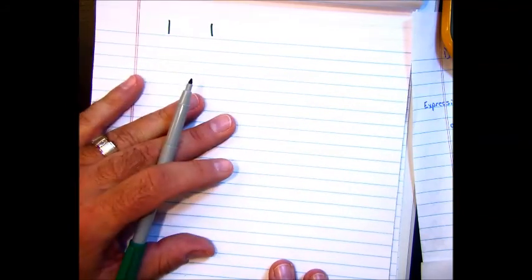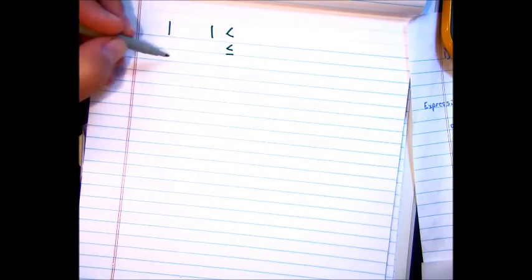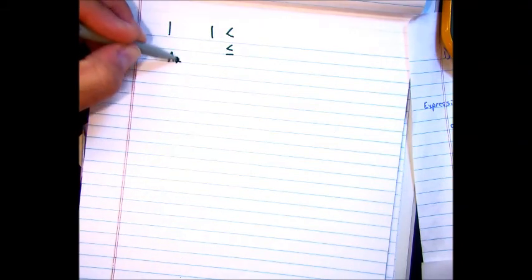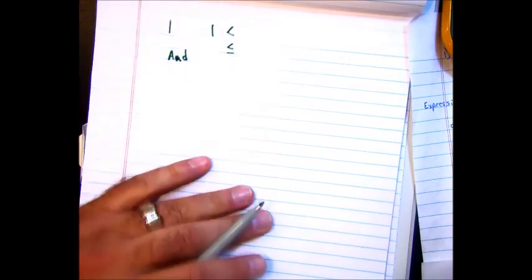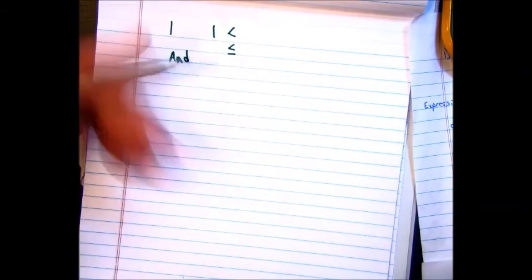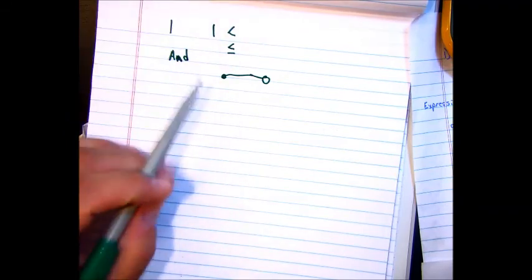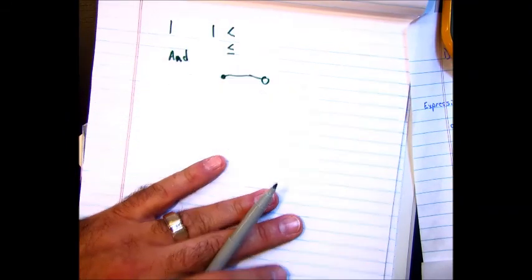Okay, one of the last things that I wanted to share with you is that in 2.5, with your absolute values, you are able to determine whether or not it is an AND or an OR problem. If you have less than and less than or equal to, then you have an AND problem, which means you're going to have an intersection. It is going to be a conjunction, and your answer will look like this. Okay? You'll have something graphed that looks like that.